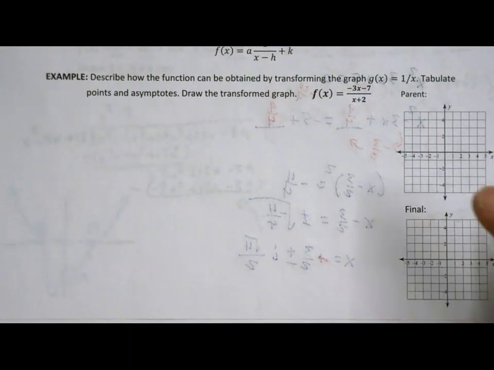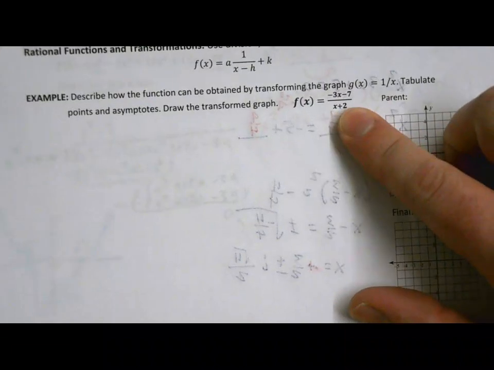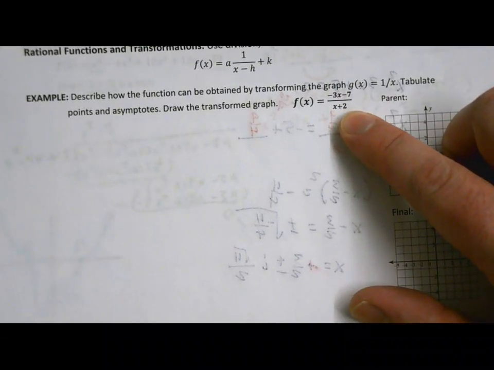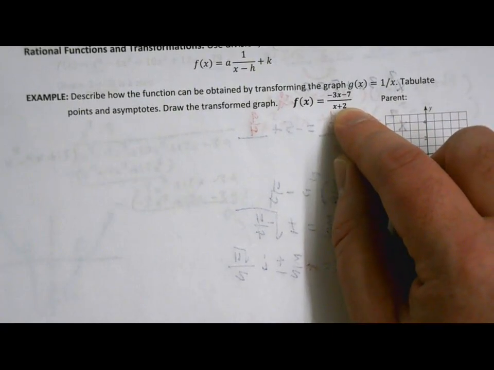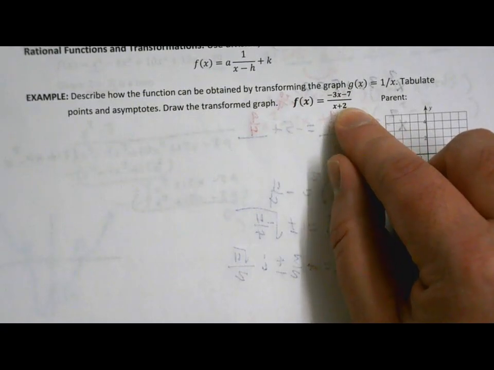So I want you to look at this first example and tell me, if I were going to start at the graph y equals 1 over x, that would be my parent function for this. Can you look at this and tell me what's going on in terms of transformations?